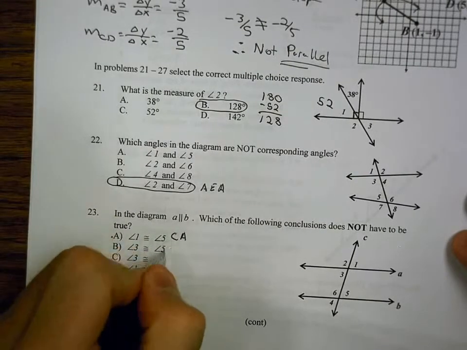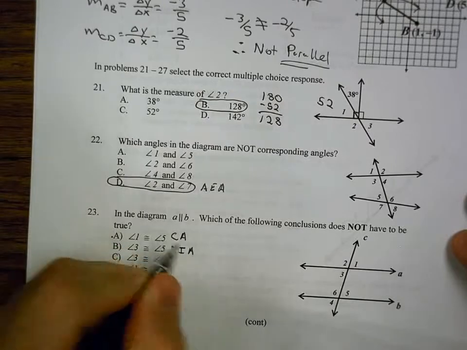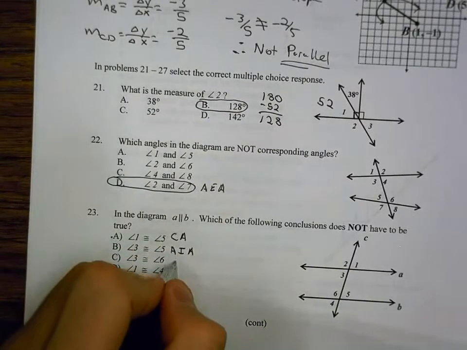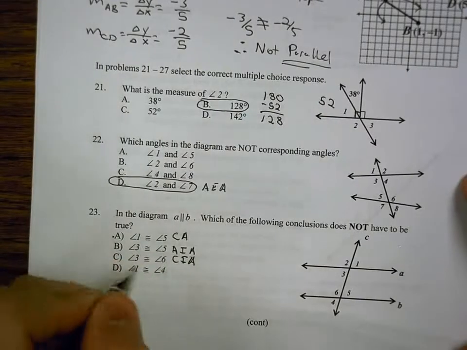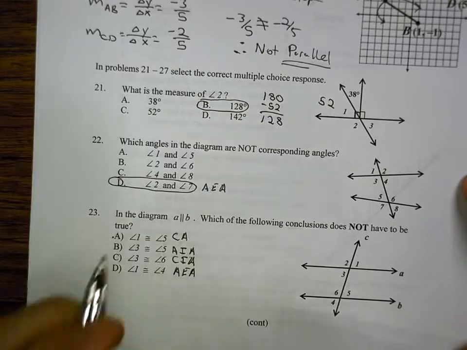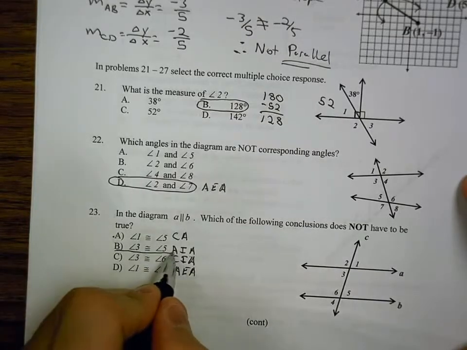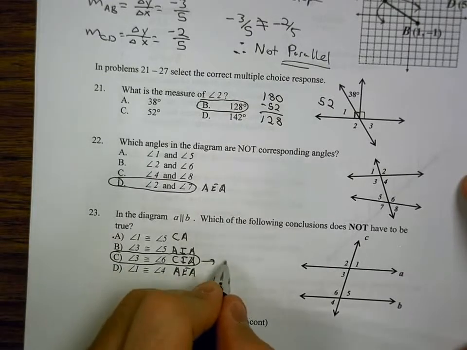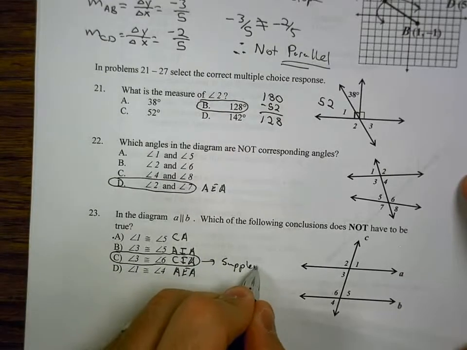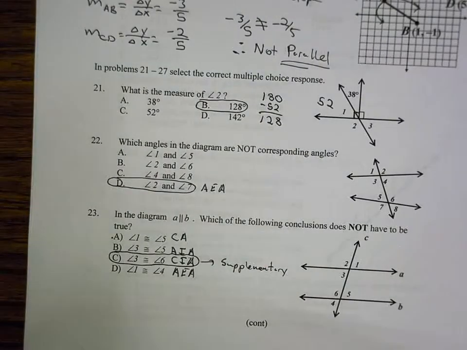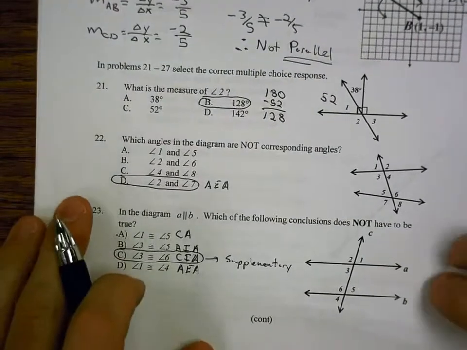3 and 5 are alternate interior. I want to make a note here. Alternate interior angles. C is 3 and 6. Now 3 and 6 is, like I said, consecutive interior angles. And D is 1 and 4, alternate exterior angles. So like we said a minute ago, it's going to be C, because these don't have to be the same. These we know are usually supplementary. They could be the same. In that case, they'd both be 90, but we can only guarantee that they are supplementary, so C would be our answer.